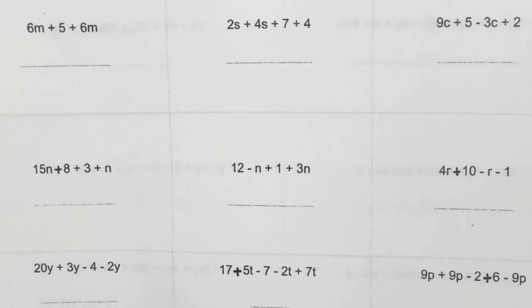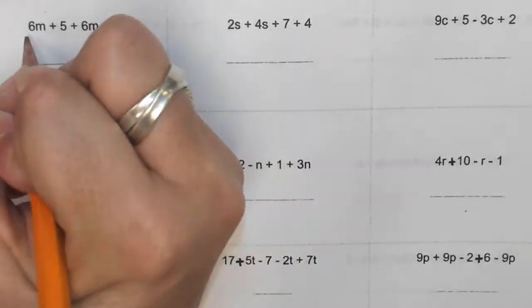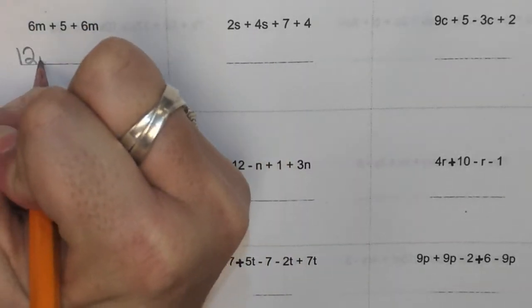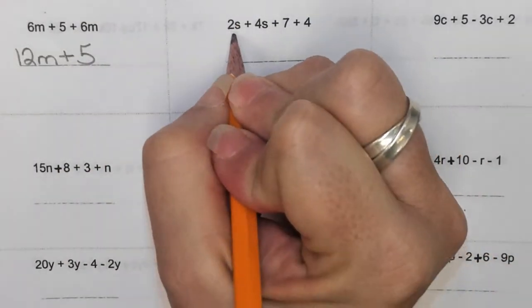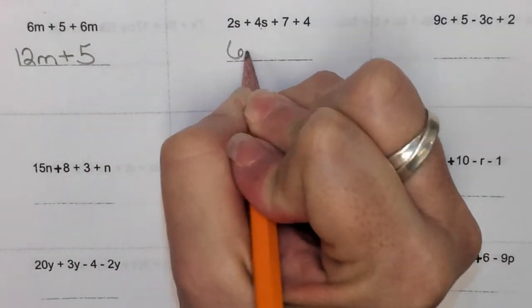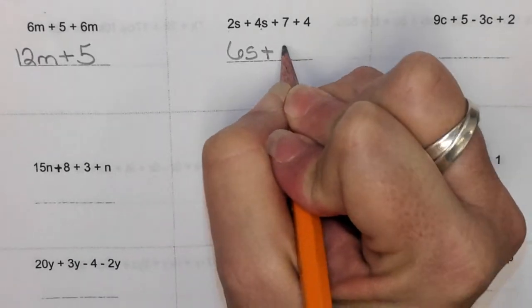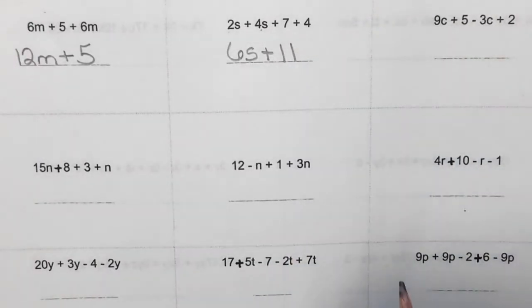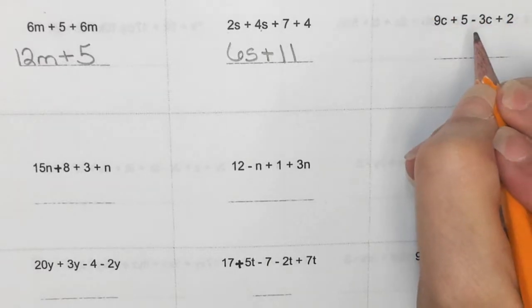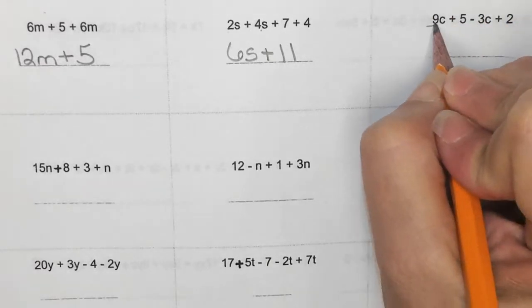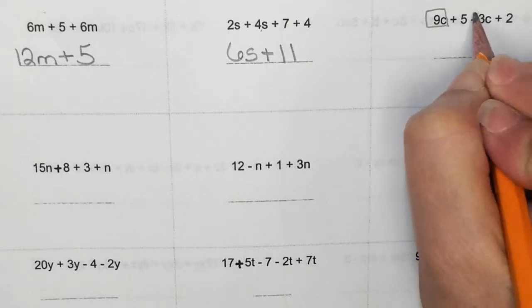But okay, next one. 6m plus 6m would be 12m plus 5. Next one would be 2s plus 4s would be 6s plus 11. Now, this is where the controversy begins, and I wish you'd really check your paper. This is a positive 9c.